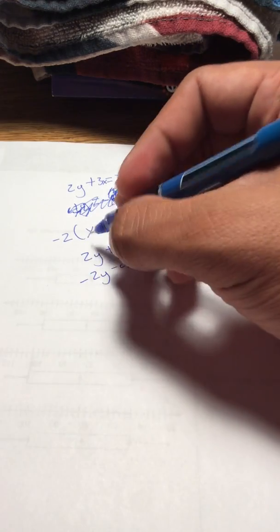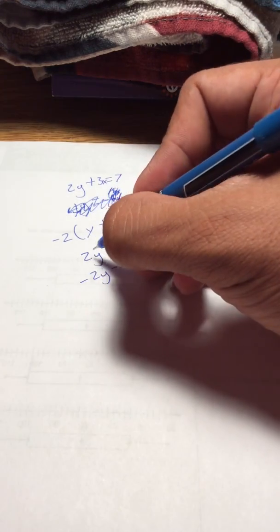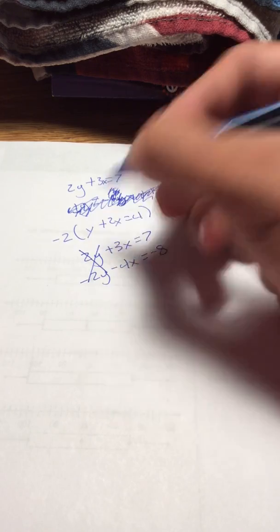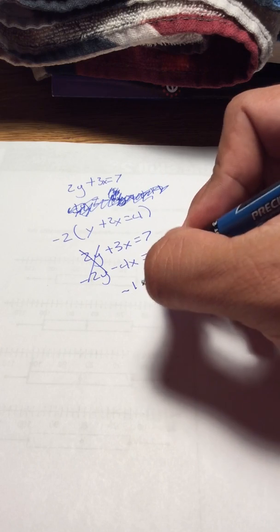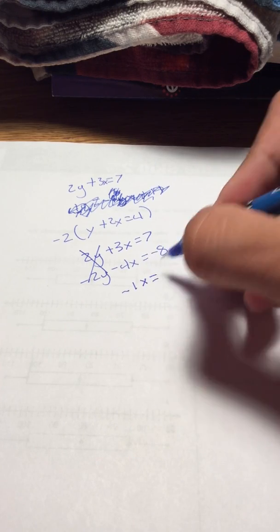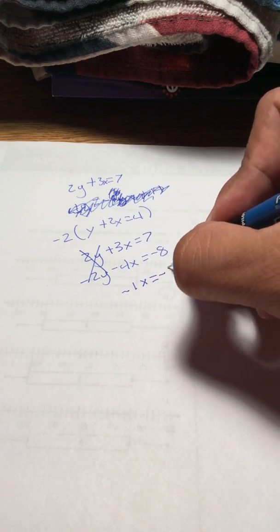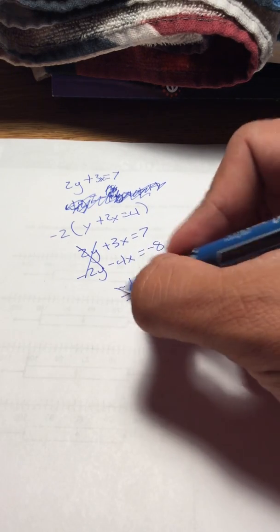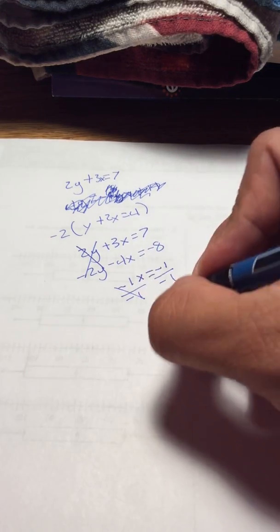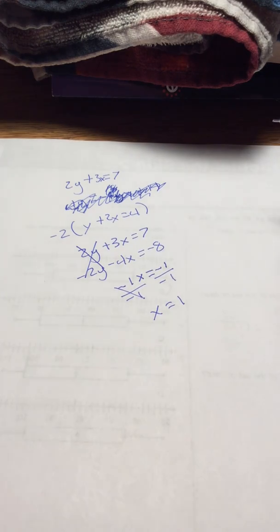Now all I have to do is add all of these lines. So this will cancel. This is going to make a negative 1x equals negative 1. So now we just divide by negative 1, cancel, divide by negative 1, x equals 1. So I already know what x is.